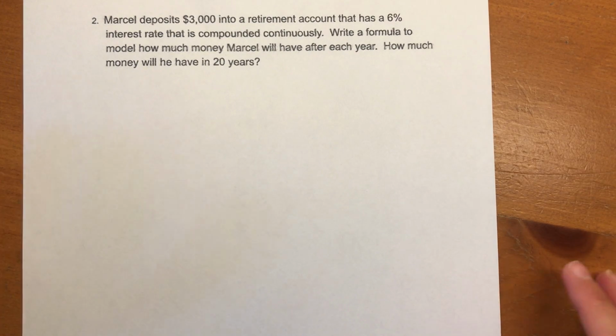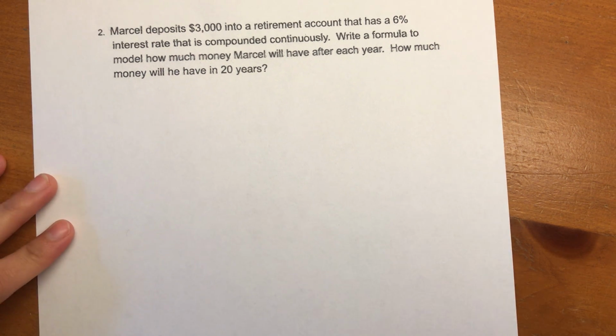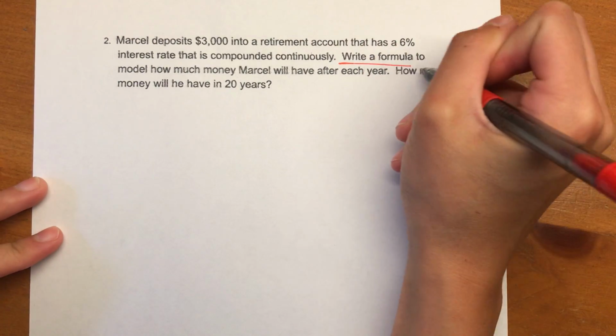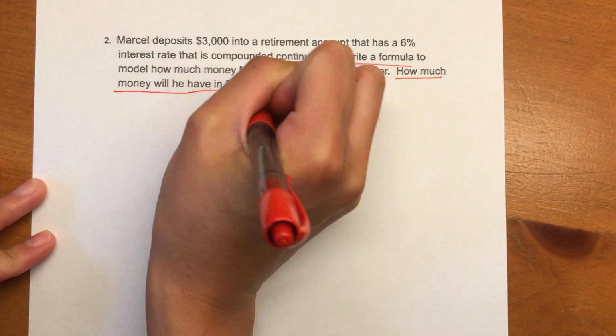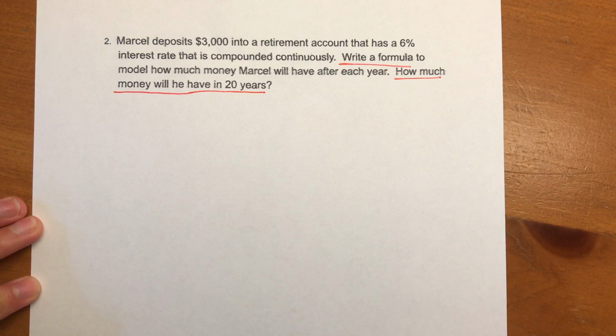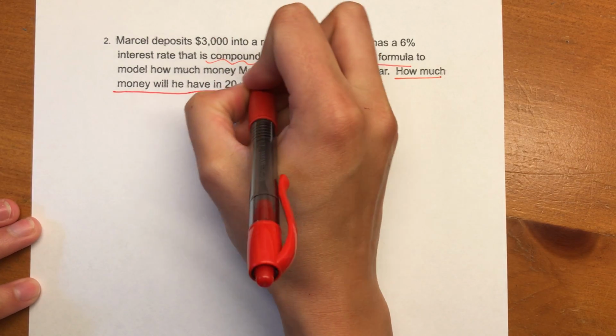So example 2. Marcel deposits $3,000 into a retirement account that has a 6% interest rate that is compounded continuously. Write a formula to model how much money Marcel will have after each year. How much money will he have in 20 years? Okay, so I like to underline what we're being asked to do first. So we're being asked to write a formula and then determine how much money will be in the account in 20 years. Okay? So then we also know this is compounded continuously.